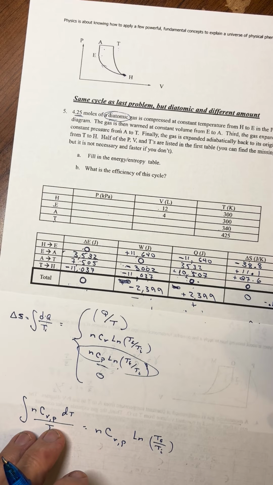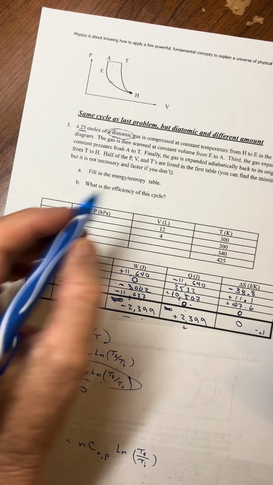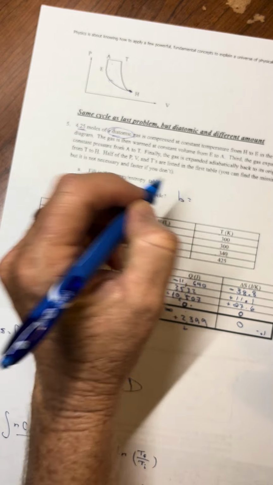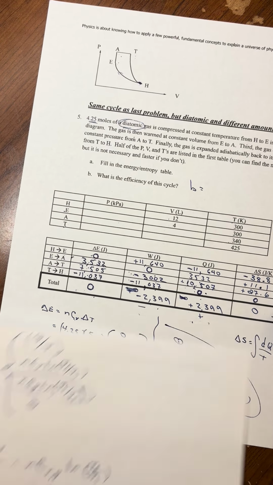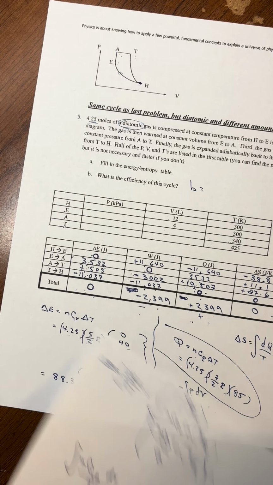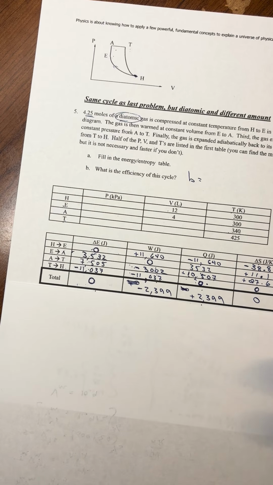Okay, so that completes our table. And technically, we got another little step here, so let's not forget it. B is the efficiency. I guess there's a couple ways we could do that. Maybe I'll use the other side here and look at my chart with you.